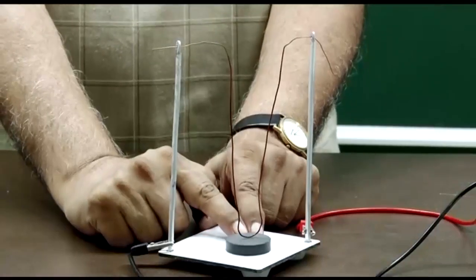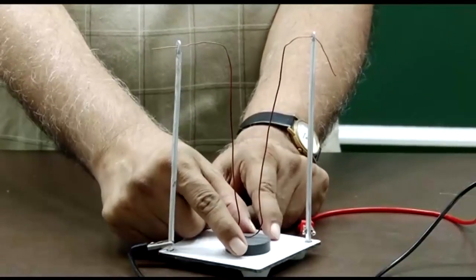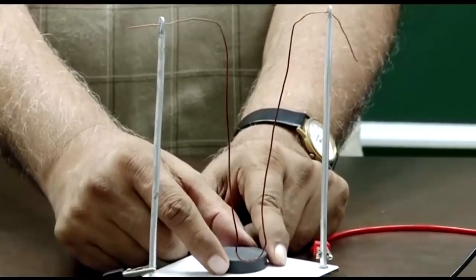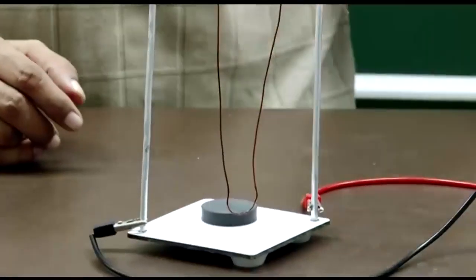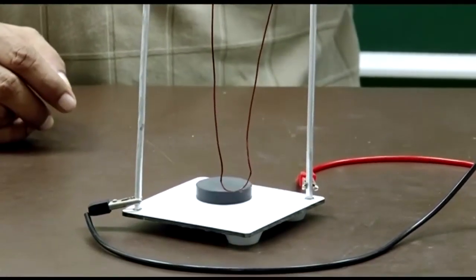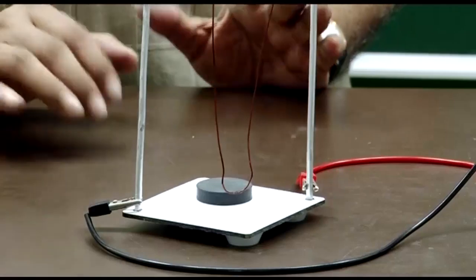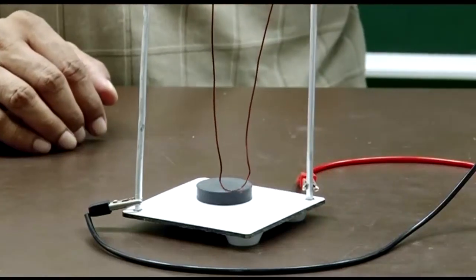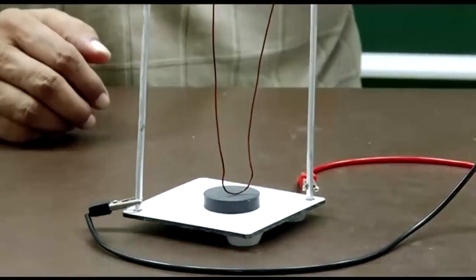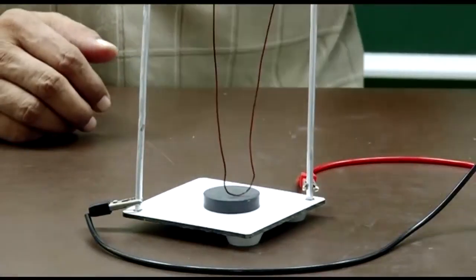Now if I move this magnet and place it somewhere here, let us see what happens when I put on the power. It comes towards me. At this position it comes towards me, and at this position it goes away from me.